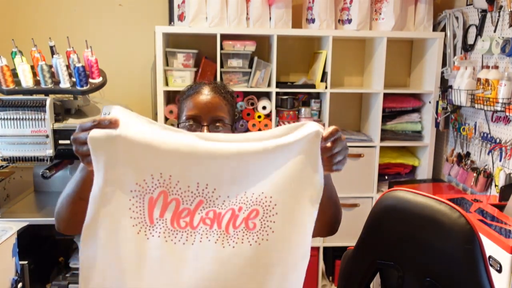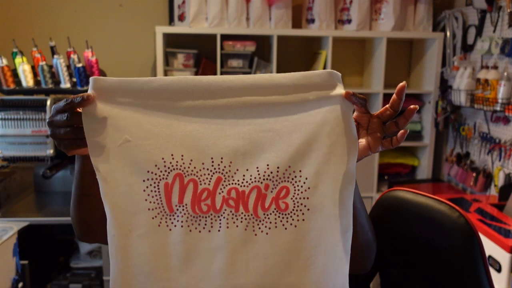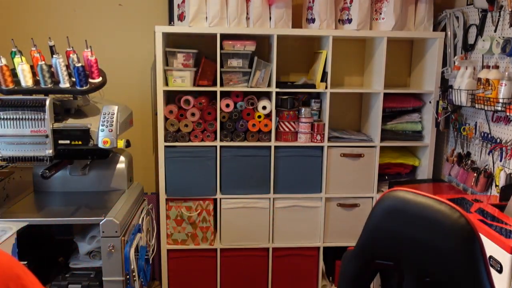But anyway, that's my name. It came out really cute. That is not rhinestone. That is glitter heat transfer vinyl. Not glitter, metallic heat transfer vinyl. And it did come out very nice. So I will make another video tomorrow showcasing the easier way to do that, because I think there is an easier way. And I did it the long way, so I'm going to work on that tomorrow, and then I'll put that video out on Wednesday.